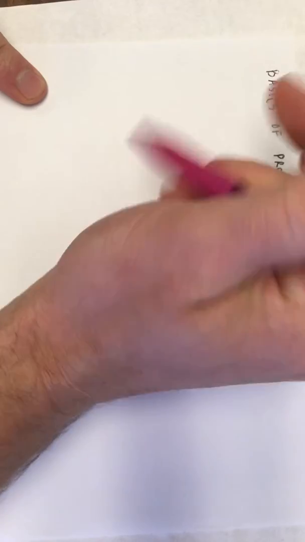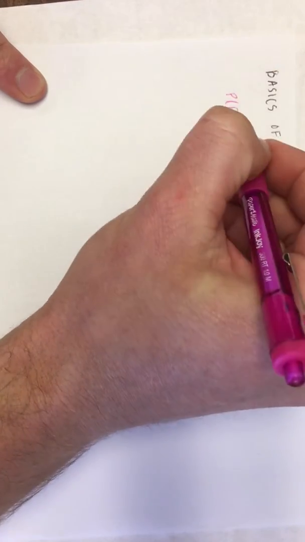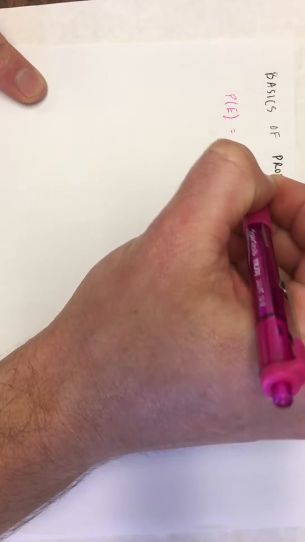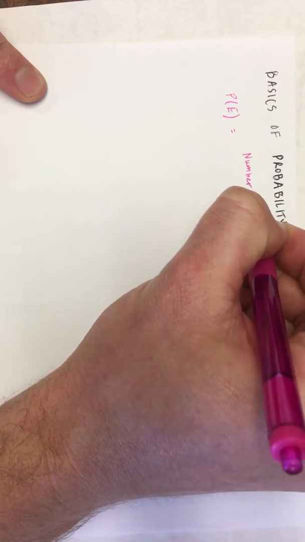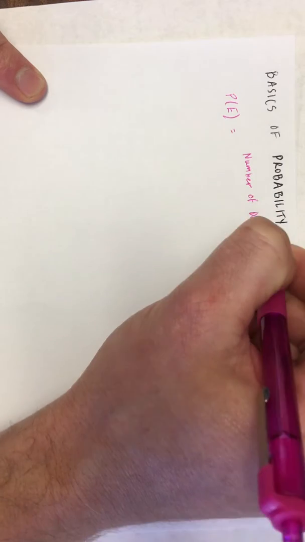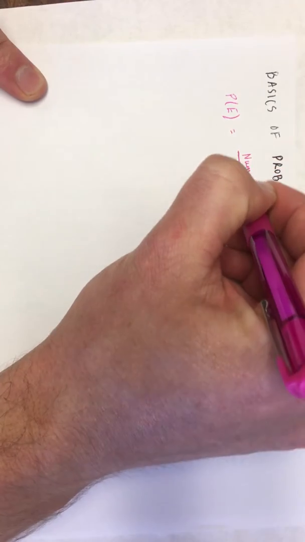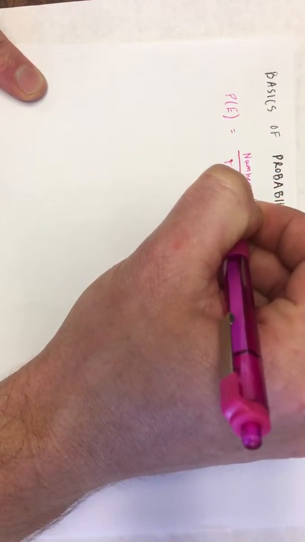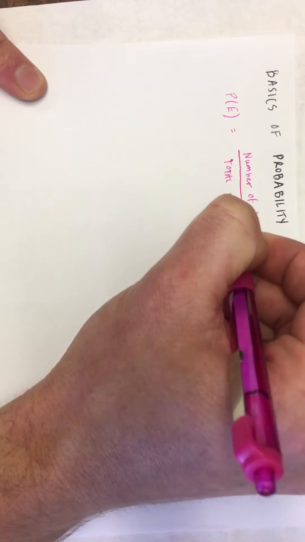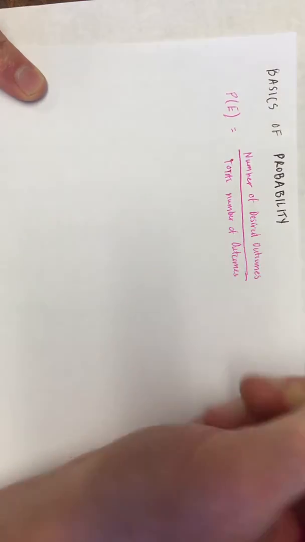So the very first thing I would say, the basic probability, is the definition of probability. So the probability of an event equals the number of desired outcomes divided by the total number of outcomes. Okay.